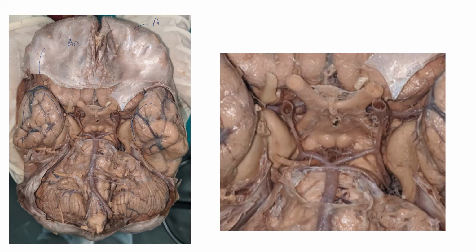Then you will find this area that you're seeing here. This is the cerebellum. And in the midline, you can see this is the part of the midbrain. This is the part of the pons, and this is the part of the medulla. So you can see the structures of the brainstem, that is your midbrain, the pons, and the medulla over here.